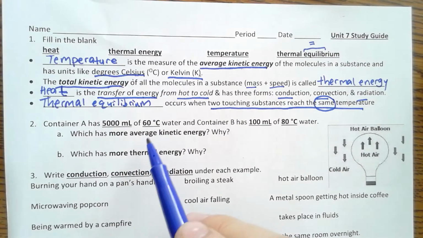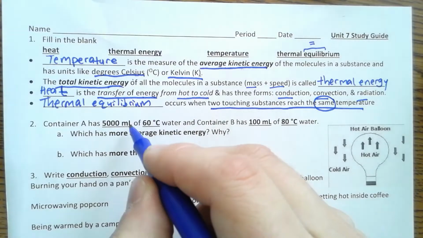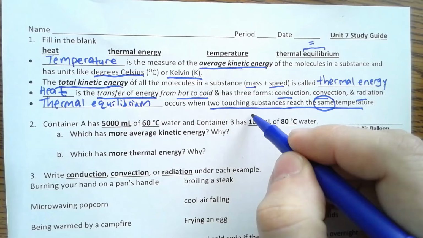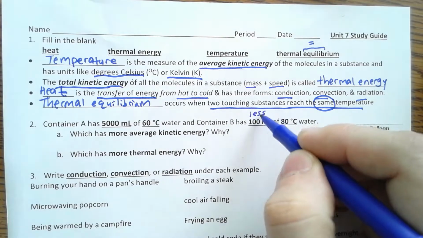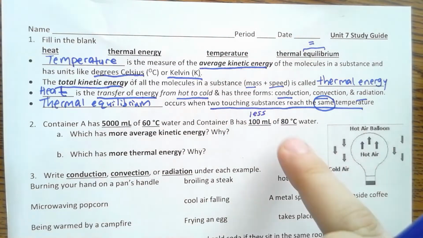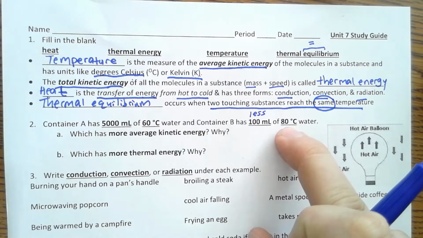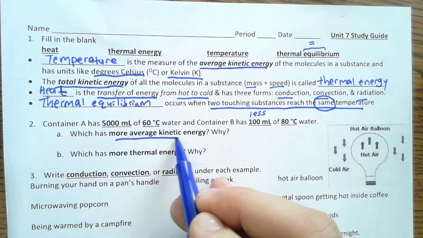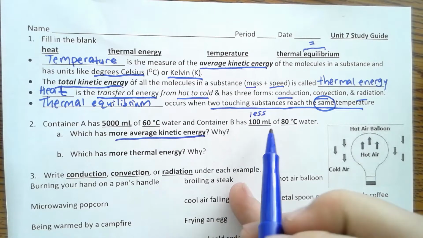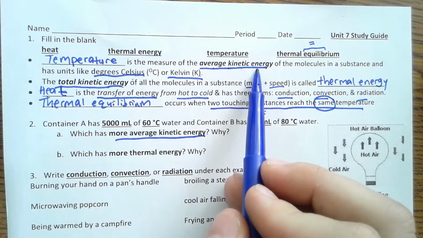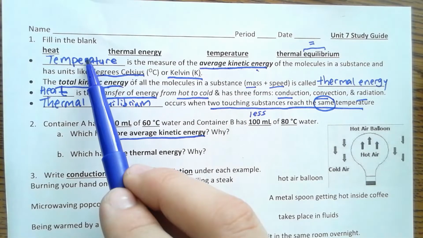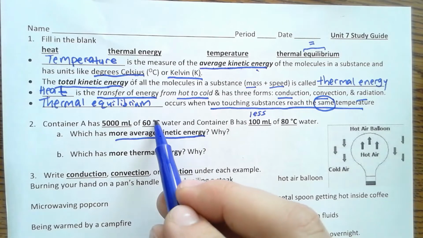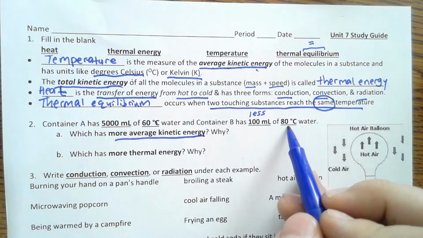Container A has 5,000 milliliters of 60 degrees Celsius water, and container B has less, 100 milliliters, but it's a little hotter, 80 degrees Celsius water. Which has more average kinetic energy? Why? Remember, average kinetic energy, anytime you hear that, you need to think temperature. So which one has more average kinetic energy? This one at 60 degrees Celsius or this one at 80 degrees Celsius?